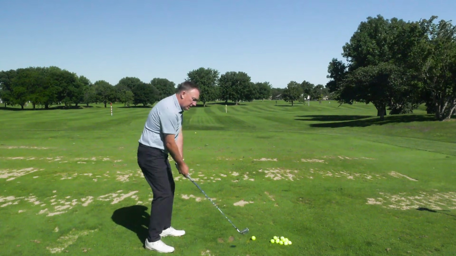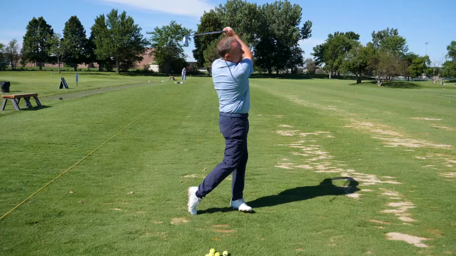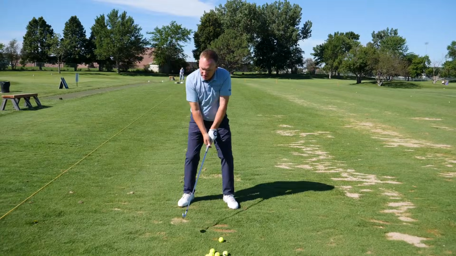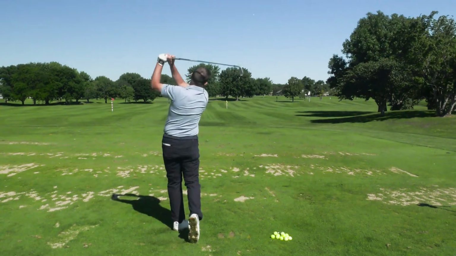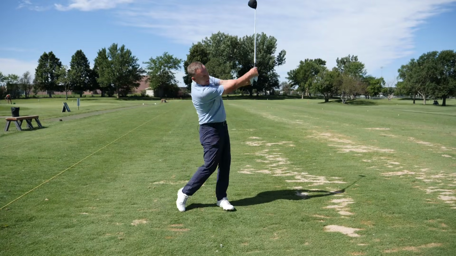Do you find it maddening that your actual swing looks nothing like your practice swing? Why is that? It's like Jekyll and Hyde. Perfect practice swing, go to hit the golf ball, completely different swing. Well, there's a reason for it. And today, I'm going to show you what it is and how that practice swing can look exactly like your real swing.